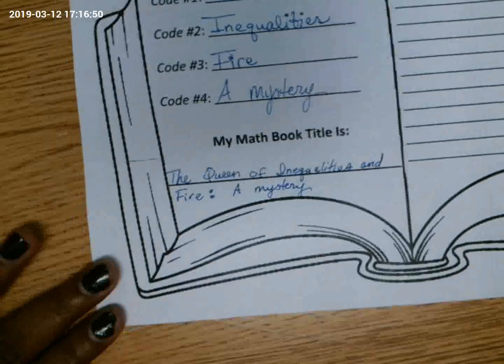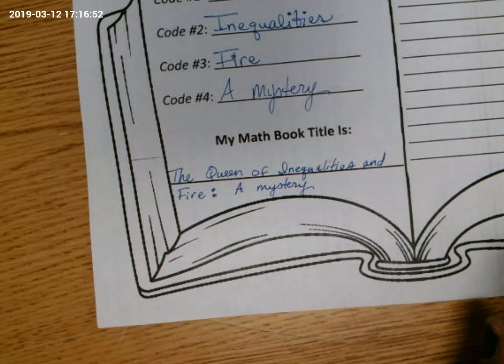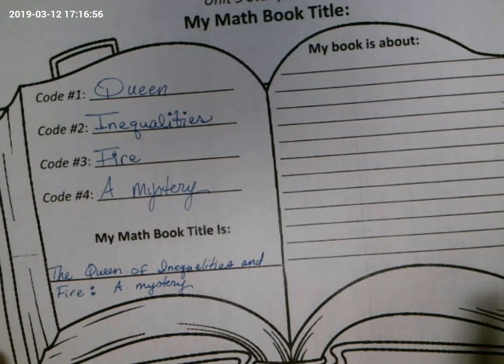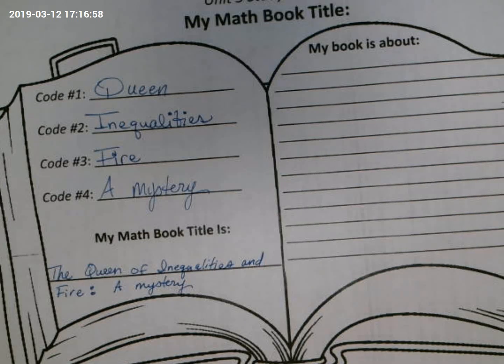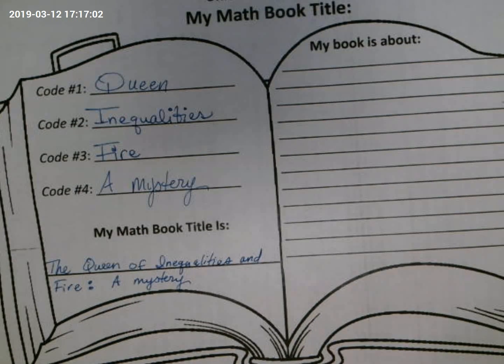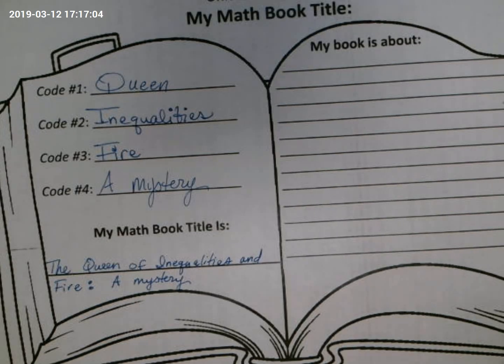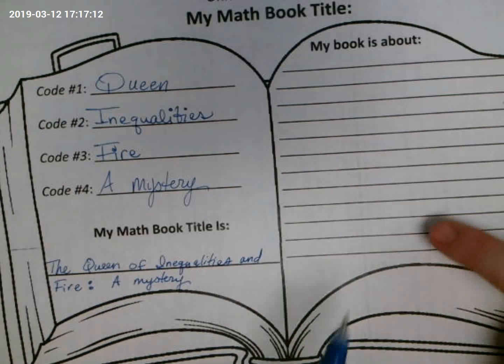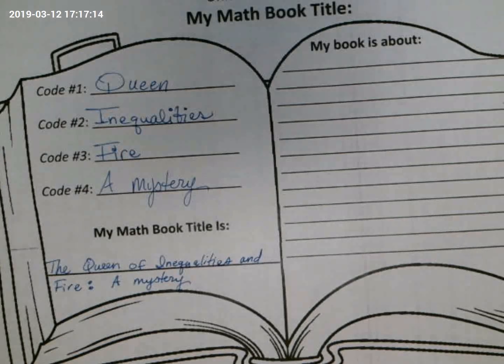Awesome. And mine is The Queen of Inequalities and Fire, a mystery. So mine is about this queen who, you know, she's the queen of inequalities, so she's not quite fair in her kingdom. So the people want to get rid of her, but when they wanted to get rid of her, she instead was kidnapped. Who did it? We don't know, but we'll find out. So you'll write that down. Yep. A brief summary, as brief as what we just said, you'll write that down.